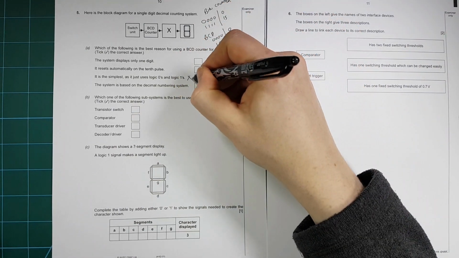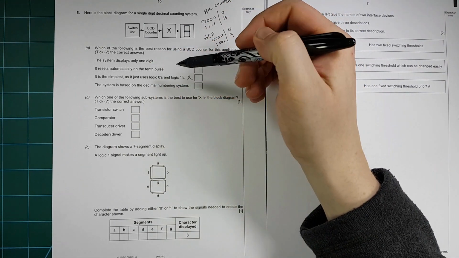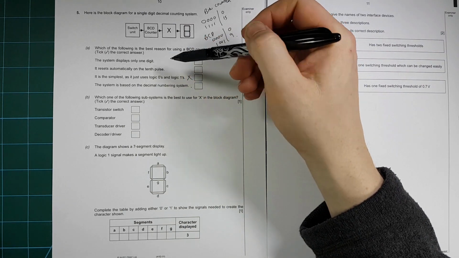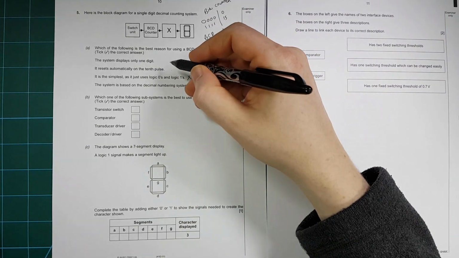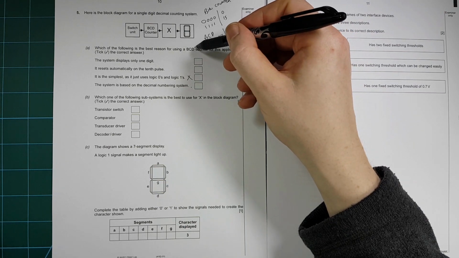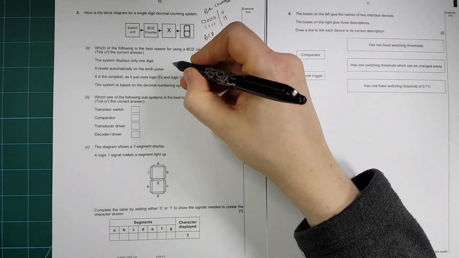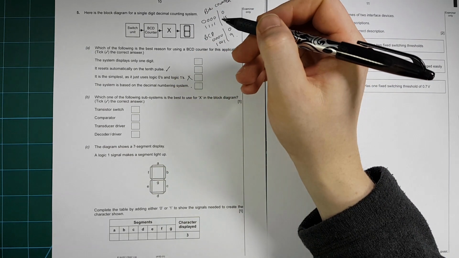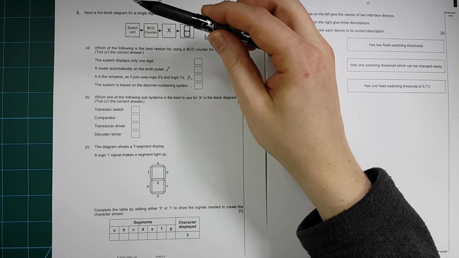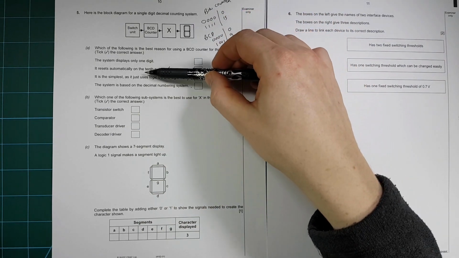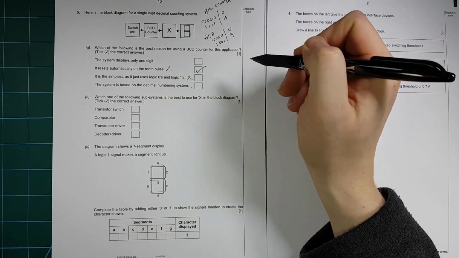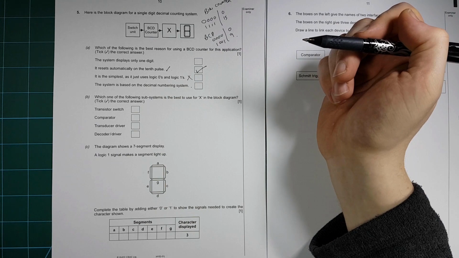Simplest, so that's just nonsense. Systems based on a decimal numbering system. Yes. System automatically resets on the 10th pulse. Yes, the system displays only 1 digit. Well, we're after why we use a BCD counter. I think this one best describes it. I think that one best describes it. It resets on the 10th pulse because it goes 0 to 9, and then on the 10th pulse it resets.